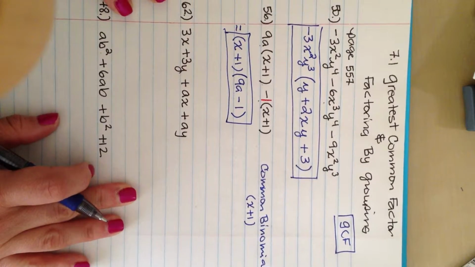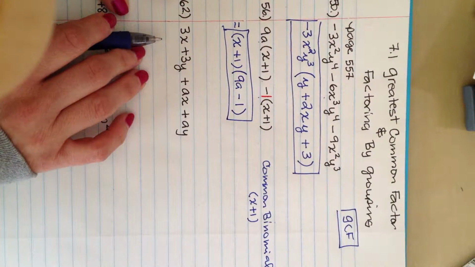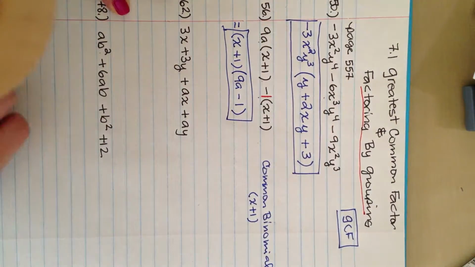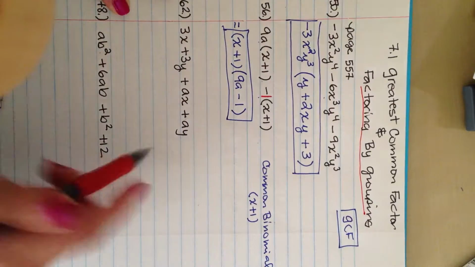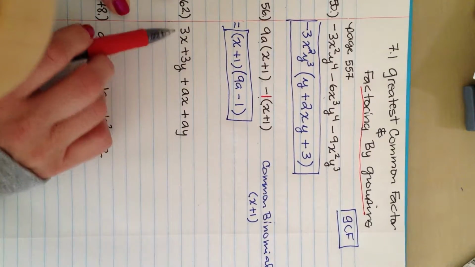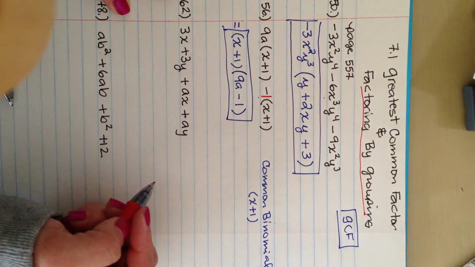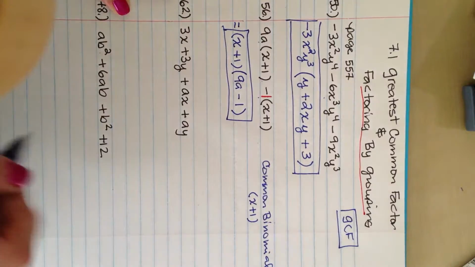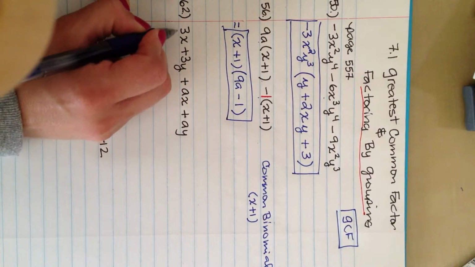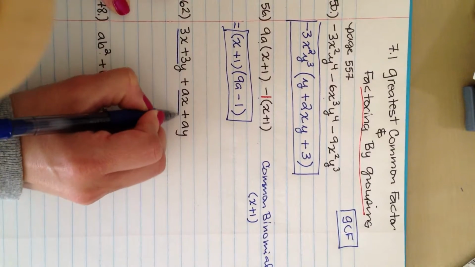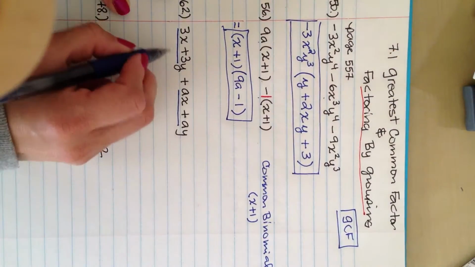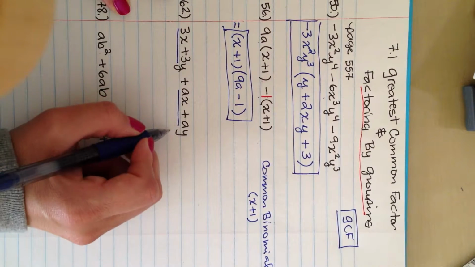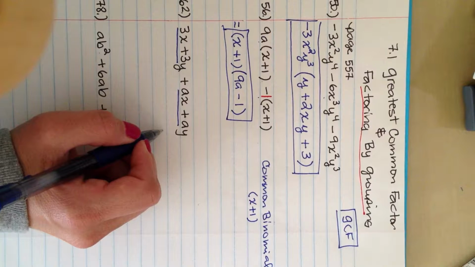Okay, number 62. In this problem, we also have in this section factoring by grouping. So how do you know that you're going to factor by grouping? You count the number of terms, really important. 1, 2, 3, 4. If you have 4 or more terms, grouping would be a good way to start. What we normally do for grouping is you try to group the first two and the last two terms together, and we factor out the GCF from the first two, factor out the GCF from the second two, and see what happens once that's done.